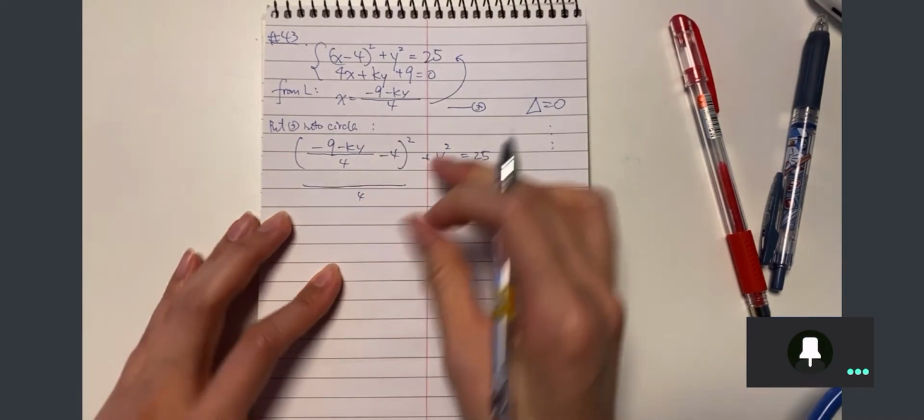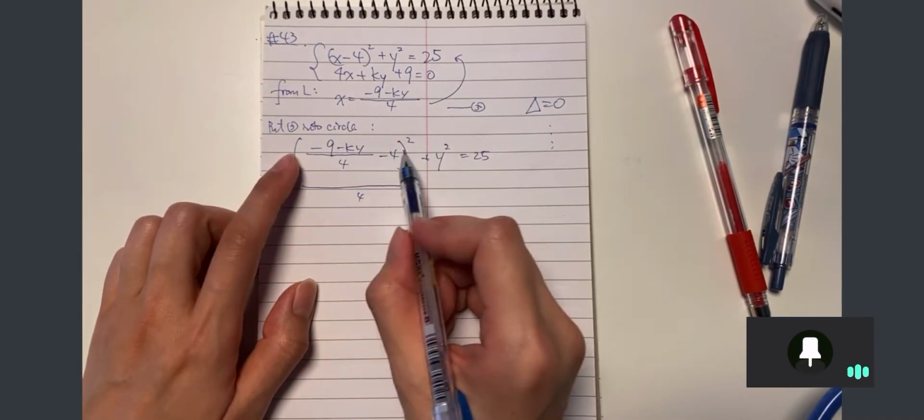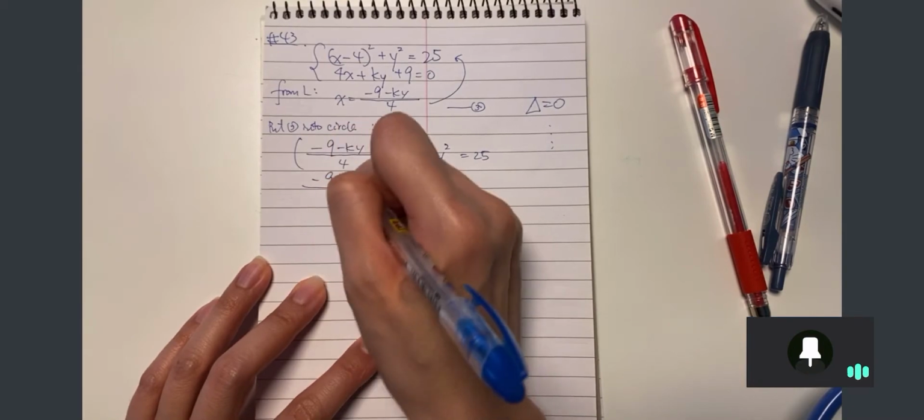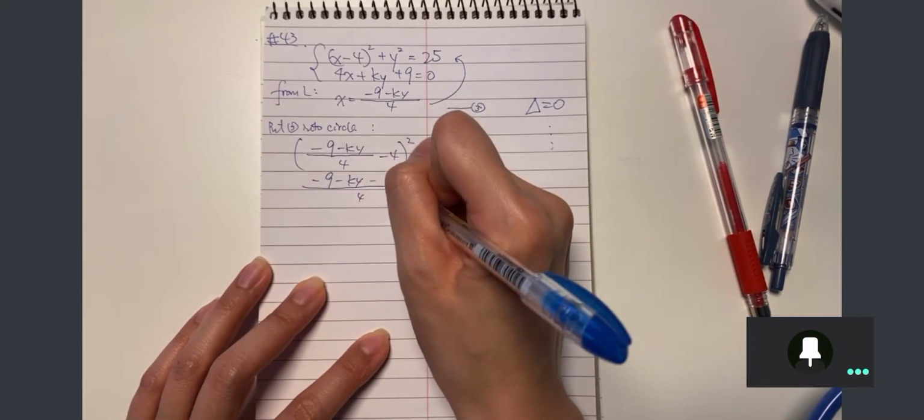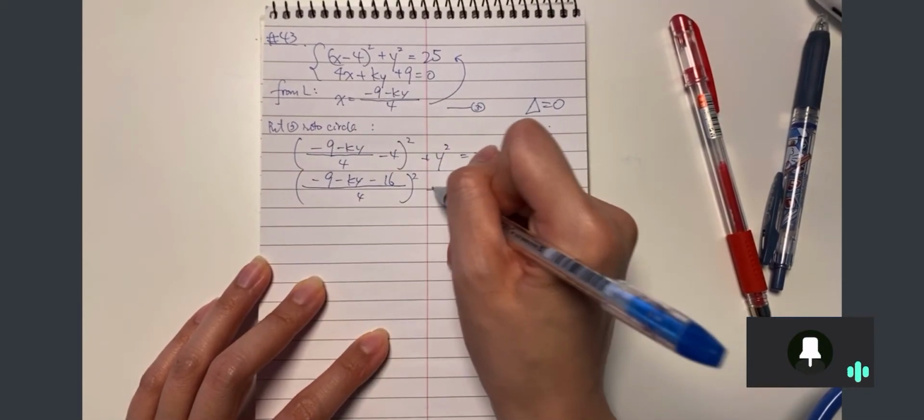And then make the denominator the same. So 9, 16, all squared, and then negative 25 minus ky over 4.